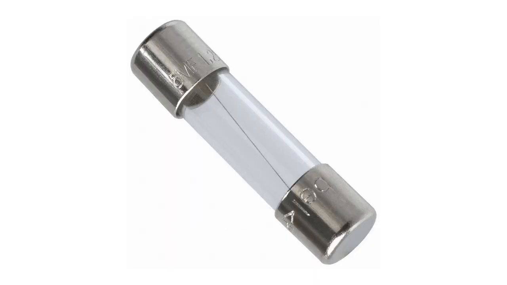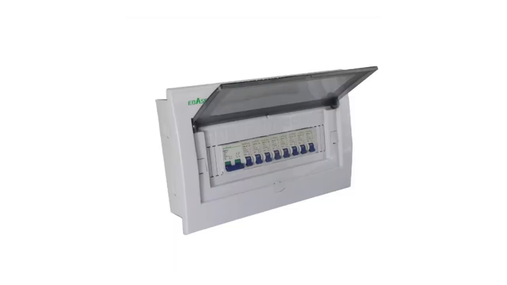A fuse is a safety device that contains a thin wire. When too much current flows, the wire melts and breaks the circuit. It's simple, but must be replaced after it blows. Common in older systems.